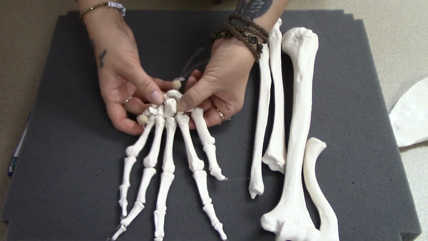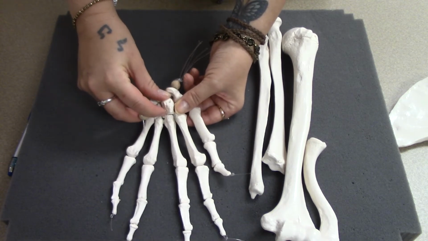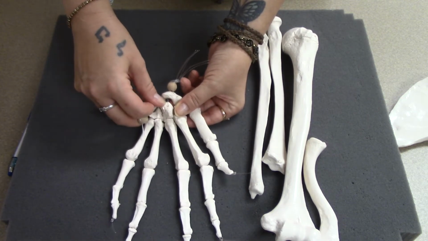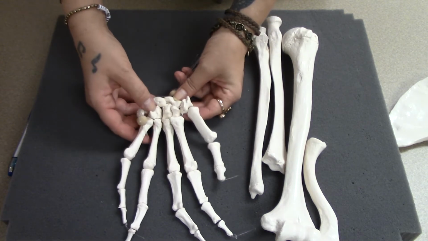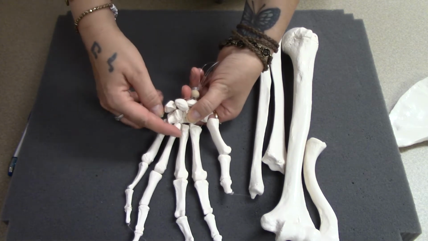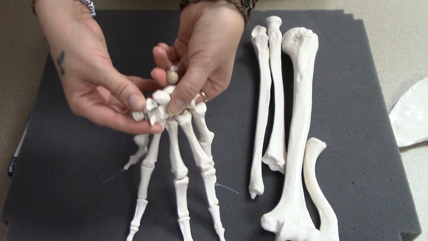Capitate, that means it has a head. This end is rounded, fits against the scaphoid. And then hamate means has a hook. You can see that hook here.